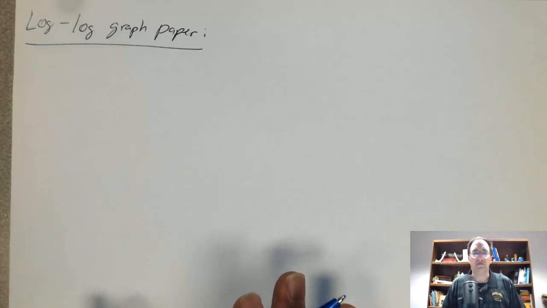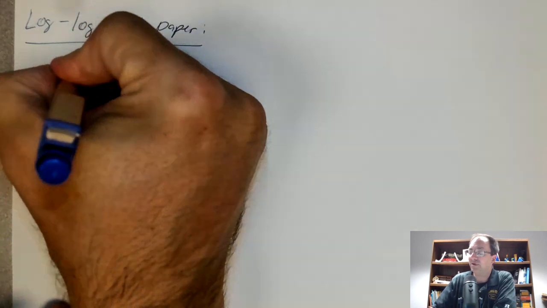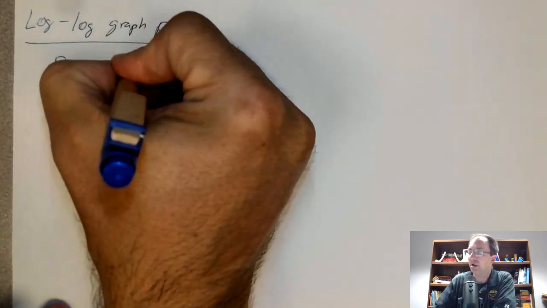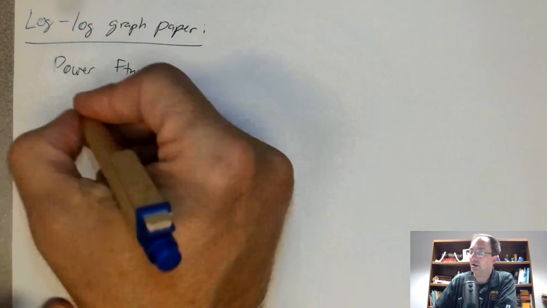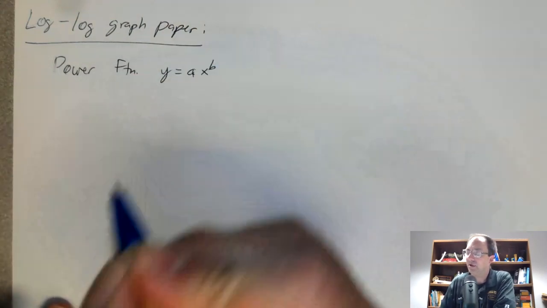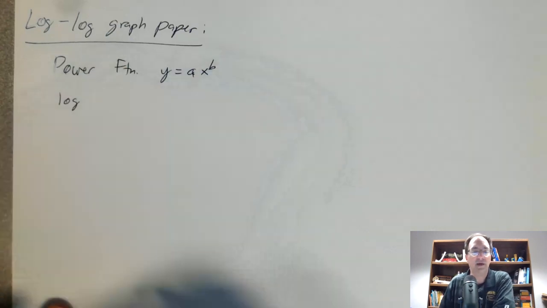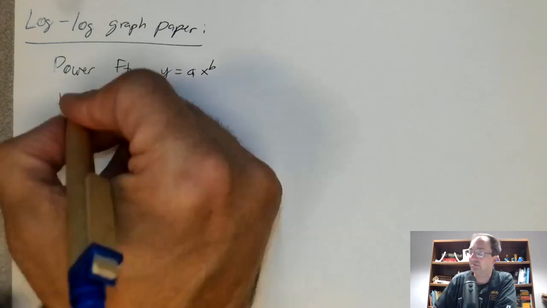So log-log graph paper comes from the idea that if I want to model a power function, something of the form y equals a times x to the b, then I need to take the logarithm on both sides. And in this case, I'm going to use the base 10 log as opposed to the natural log.